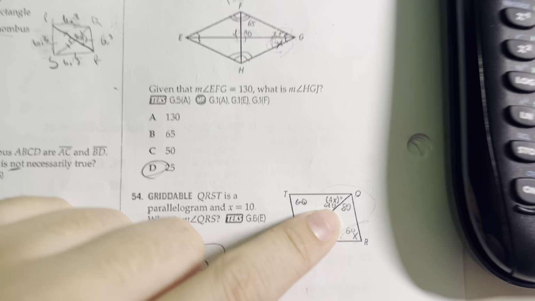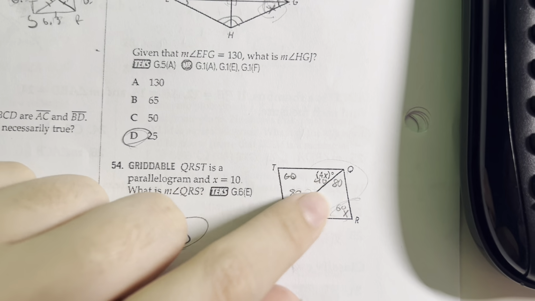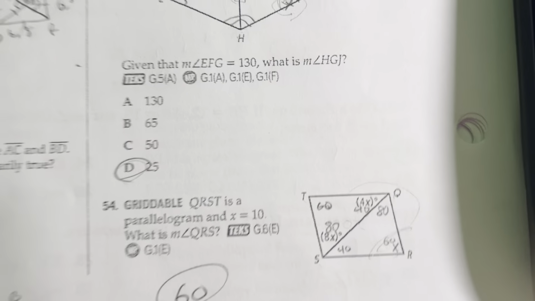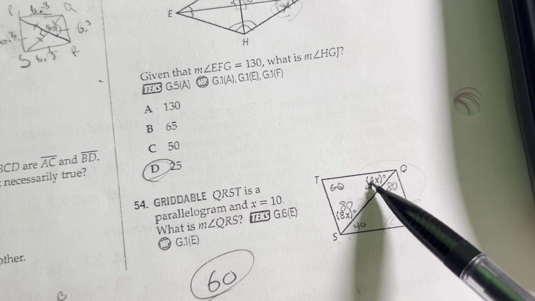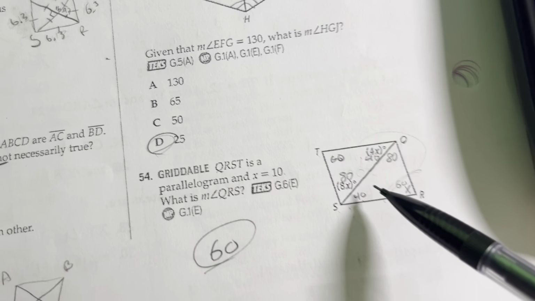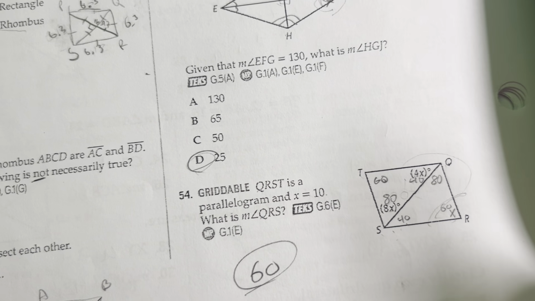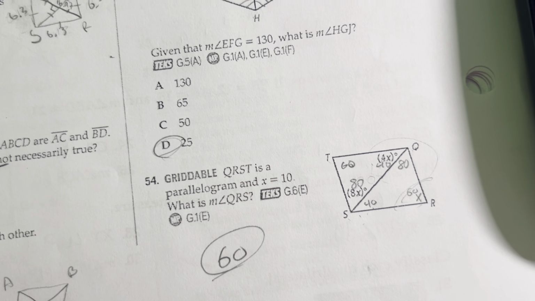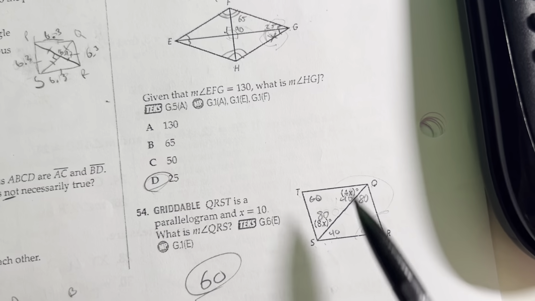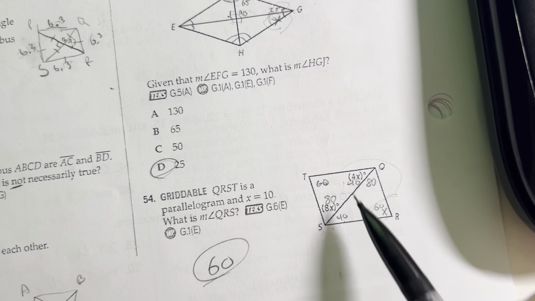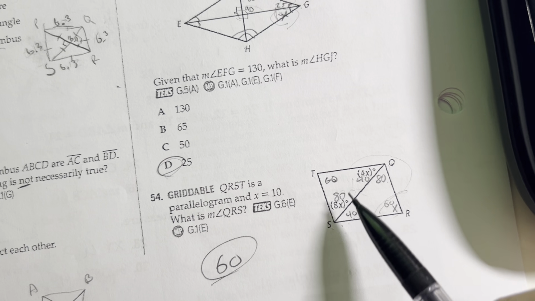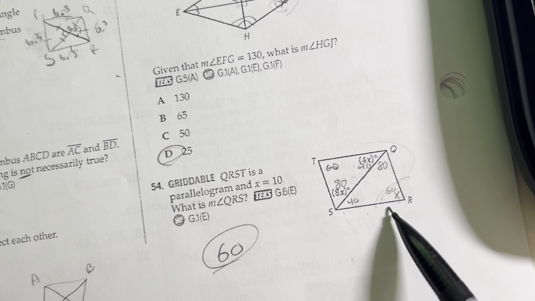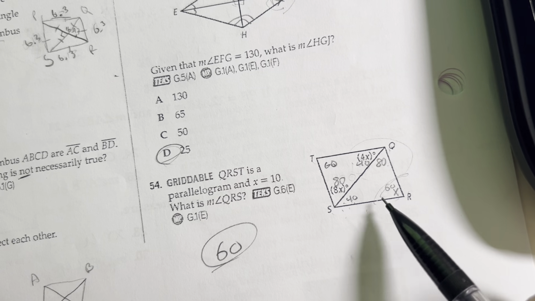This is not equal to 90, so we can't assume that, right? But you can tell that this one is congruent to that because of alternate interior angles, sorry, not consecutive. They're both alternate interior, so 40 and 40 right here, and 80 and 80 over there. So we have 80 and 40, and they're asking for this angle here.